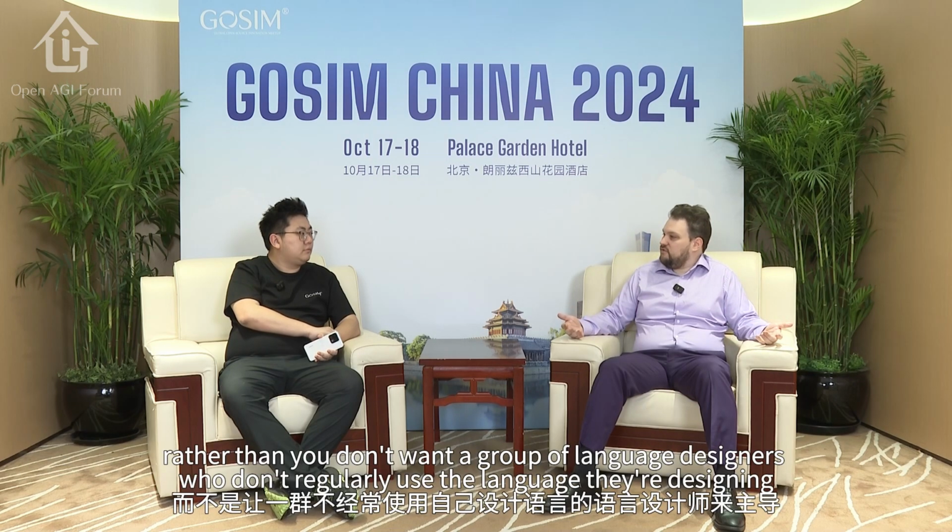And so I try to make async in Rust a little bit better, just because it helps to have the practical knowledge from trying a real world project. You don't want a group of language designers who don't regularly use the language they're designing. So I don't think they come into conflict. I think it's purely that what we're excited about drives what we spend time on.